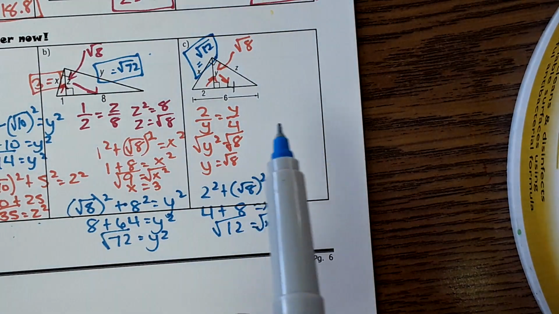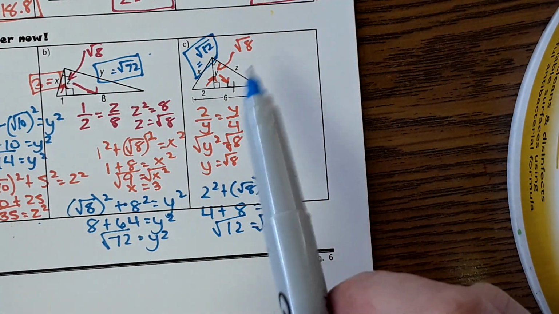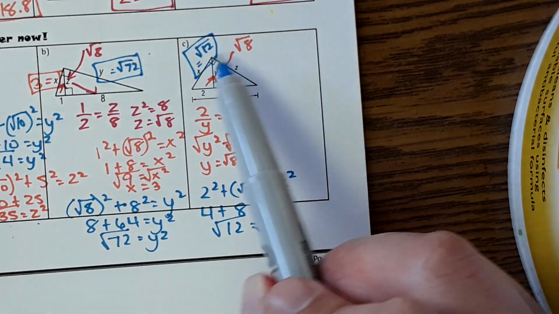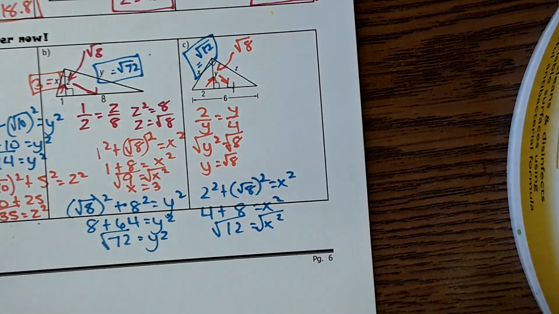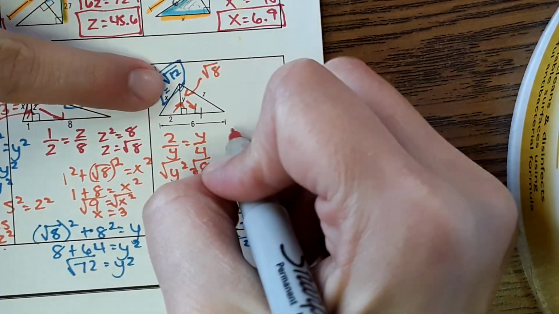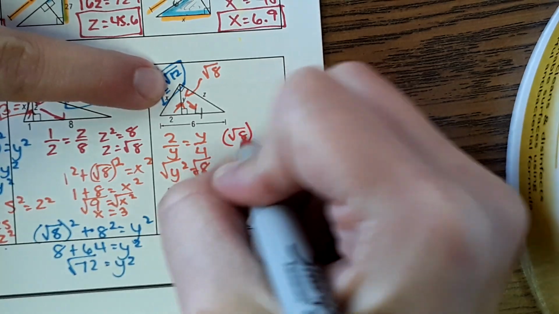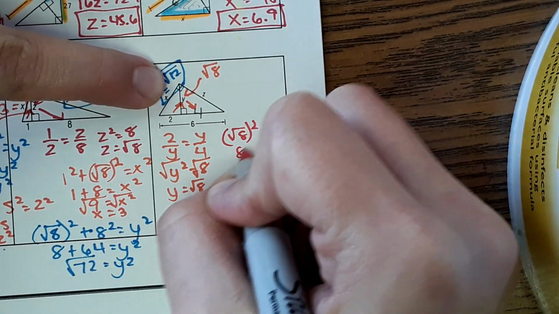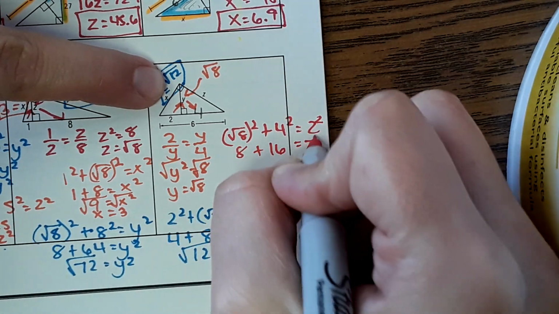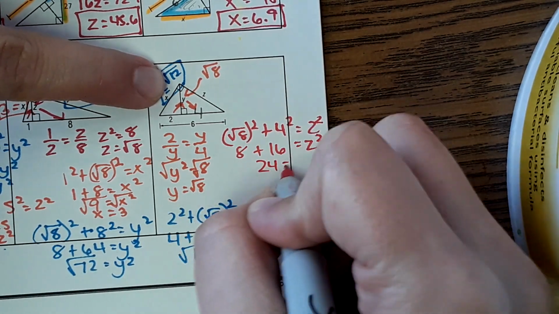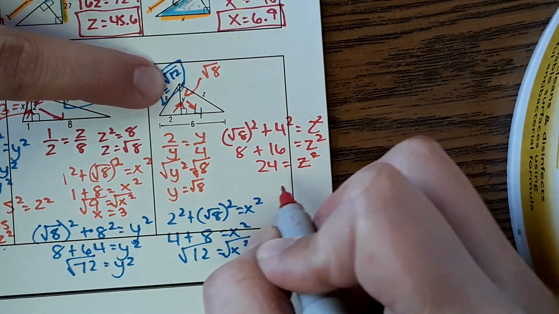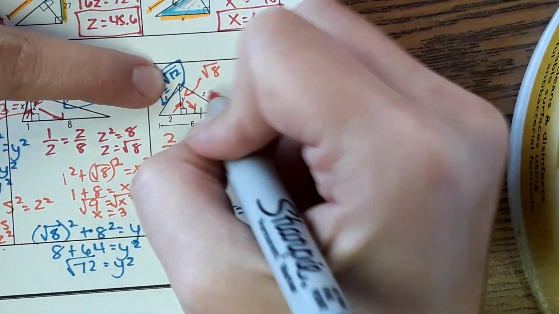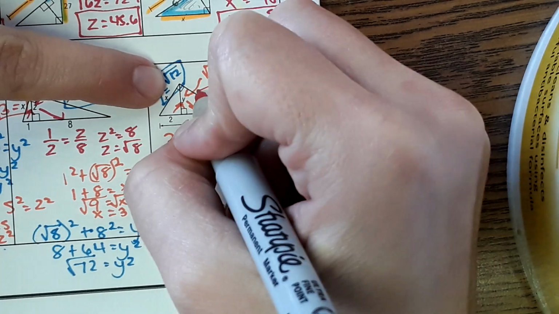By the way, if you get these, which I'm sure you'll get a couple on the homework, these answers are actually in decimals, so you just plug it in to get the decimal after. And then z, square root of 24.